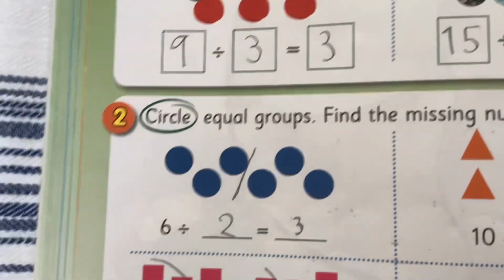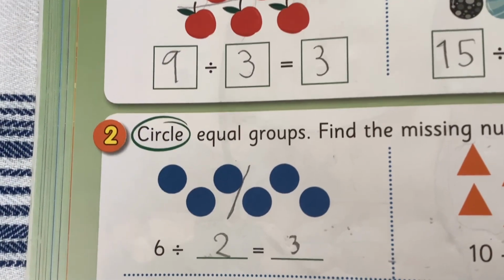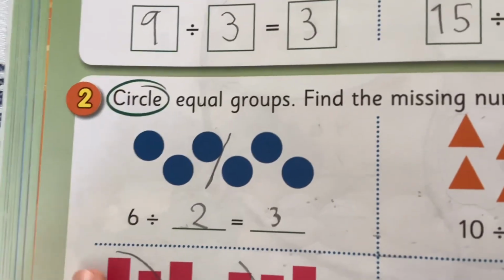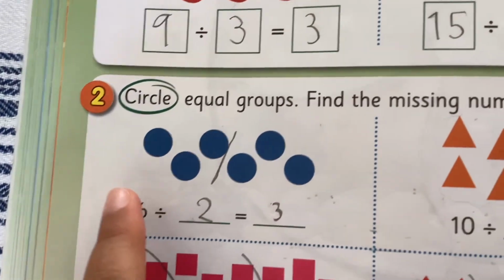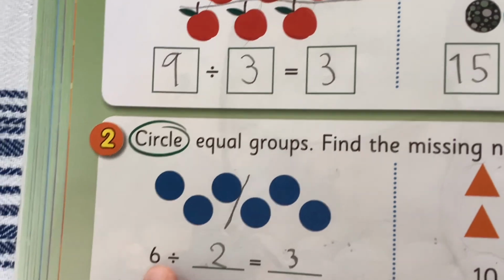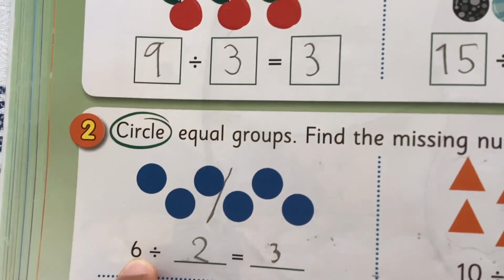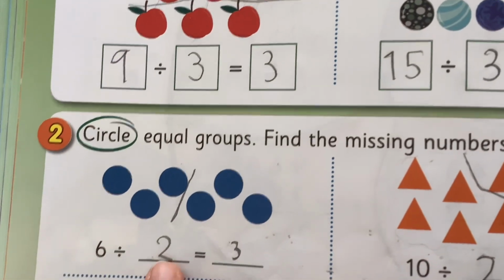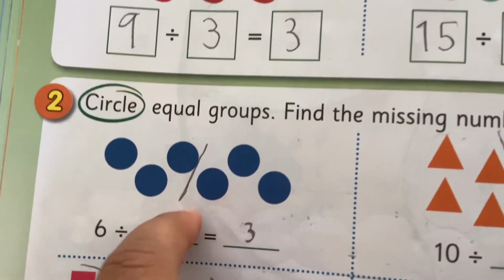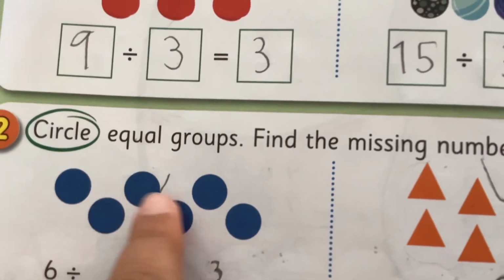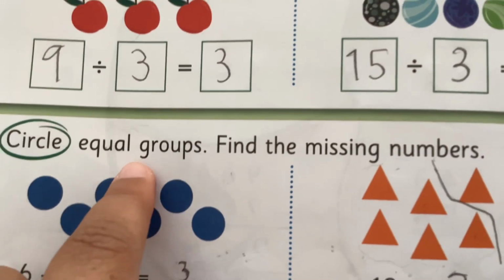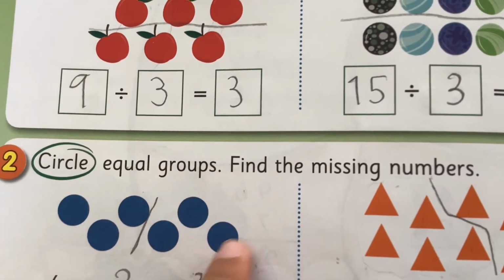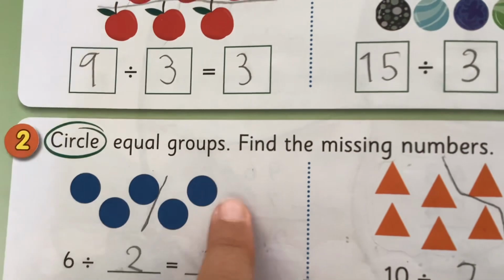In question 2, I had to find the 2 other numbers to put in. I found that the question says that there are 6 balls, and I found out that there are 2 groups by putting a line on where I think there are 2 groups, here and here.